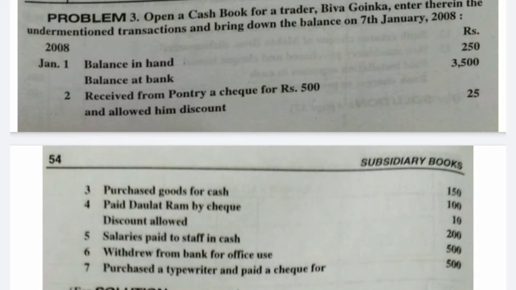If they are asking for a 2-column cash book and they give discount in the question, you need to prepare the discount column in the 2-column cash book. Okay, so if they are giving bank and cash both, then in the 3-column cash book you need to take the discount column as mandatory.